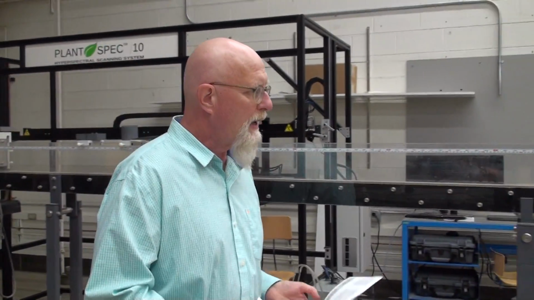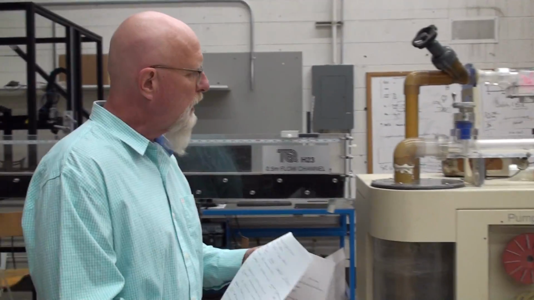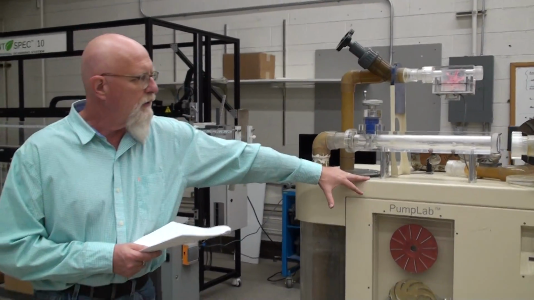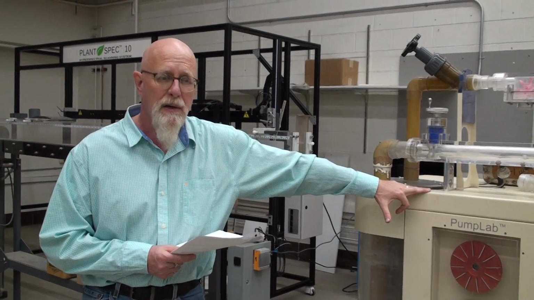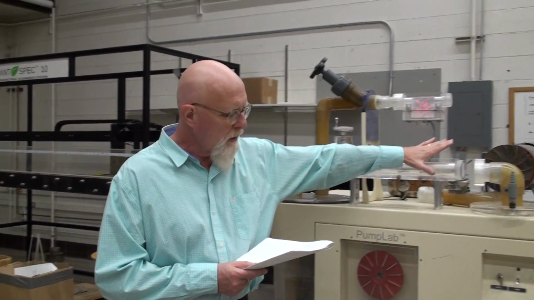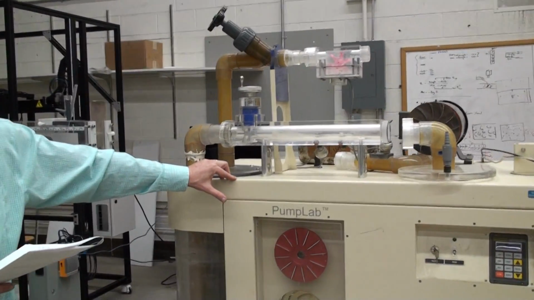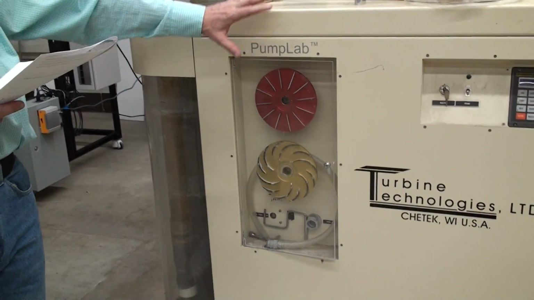The third piece of equipment I'd like to talk about is our pump characteristics lab. We will operate this anywhere from 1,200 to 1,600 RPMs on our motor. We're looking at anywhere from 1 to 25 gallons per minute of water flow. We do 5 different settings on those.